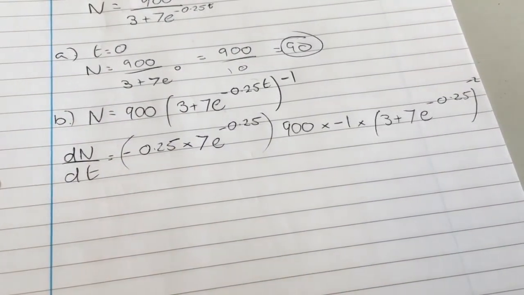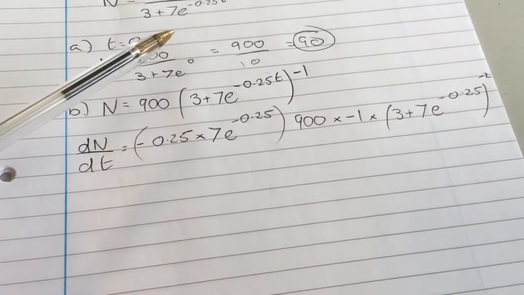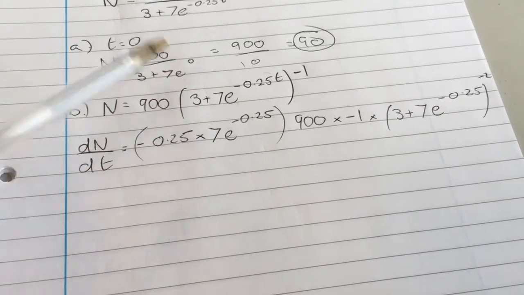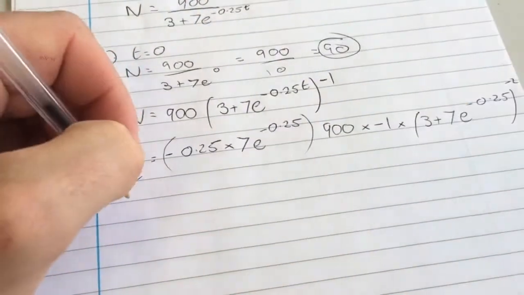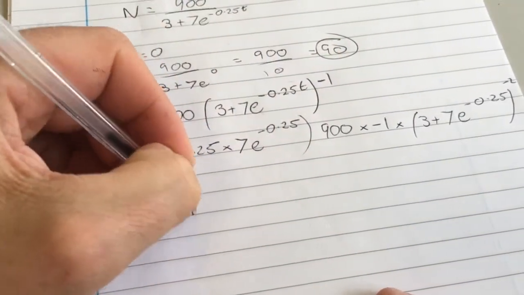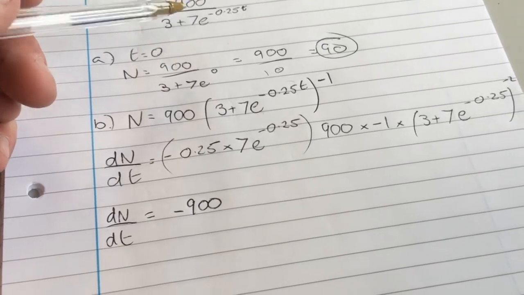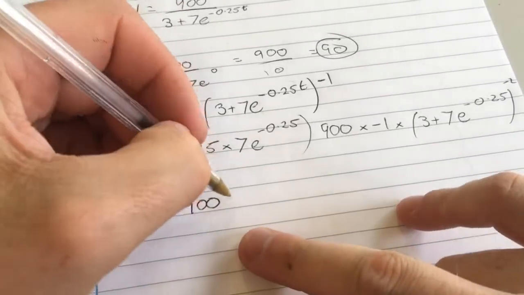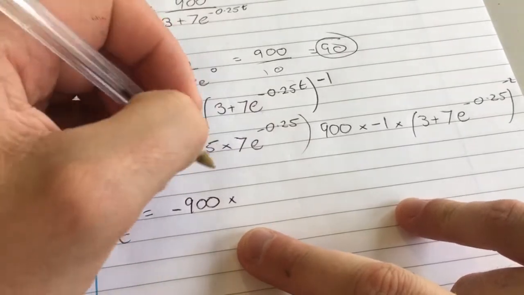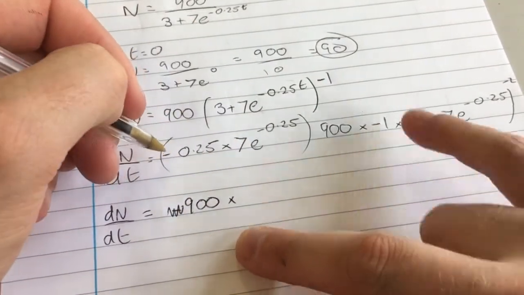We need to simplify this and try and get it into something in terms of n. So if we look back at our original function, if we simplify this first then, we're going to get minus 900 times, let's get rid of the minus there, so the minuses cancel.